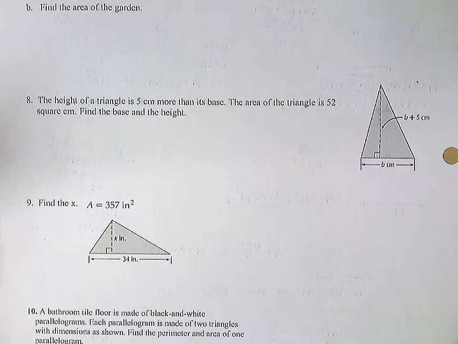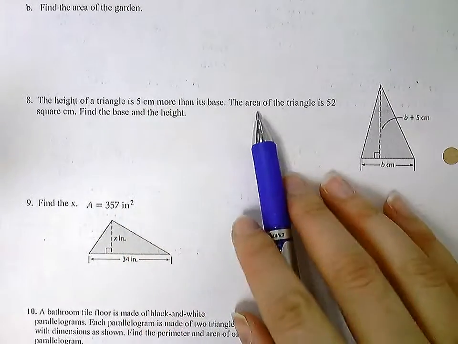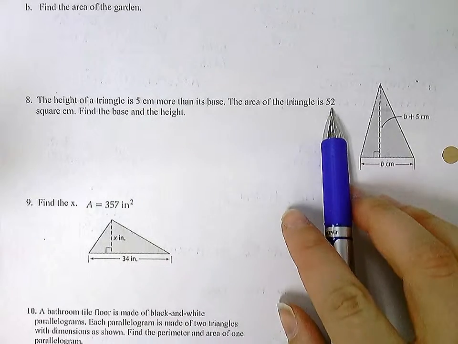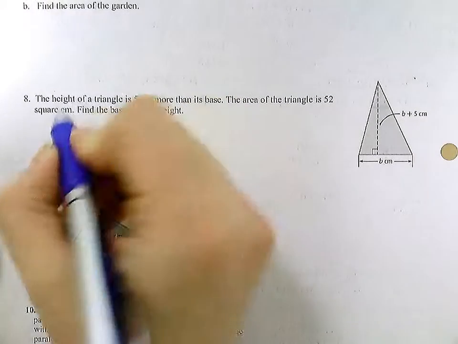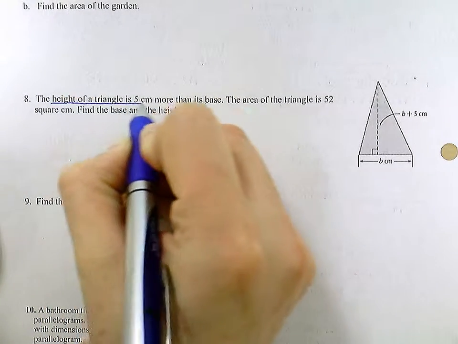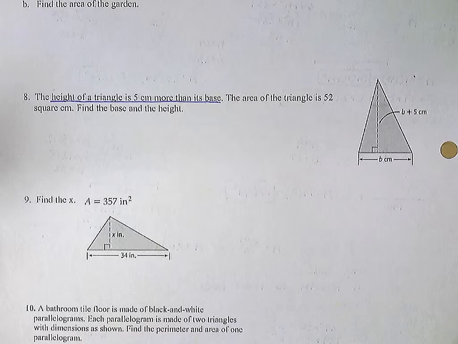So number 8 says the height of a triangle is 5 centimeters more than its base, and the area of the triangle is 52 square centimeters. We want to find both the base and the height. So in this case, you're given the area, and you have to find the base and the height. When it says the height is 5 centimeters more than the base, that means you have to add 5 onto the base to get the height.